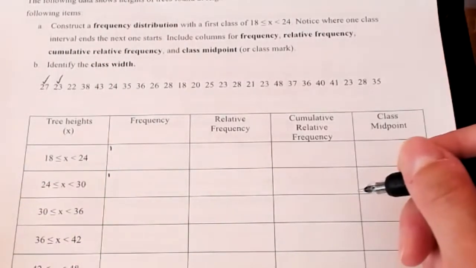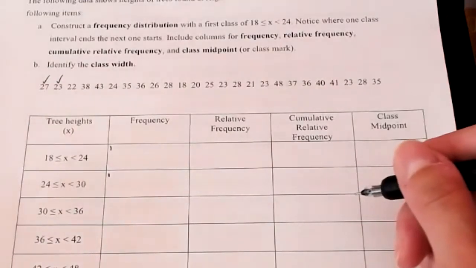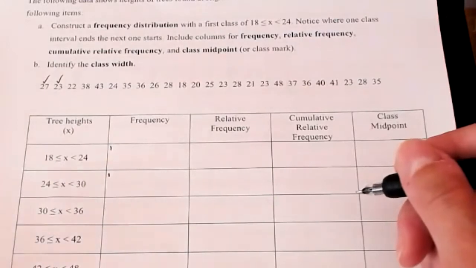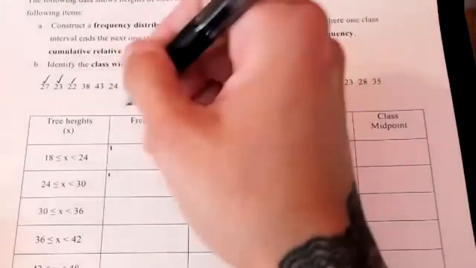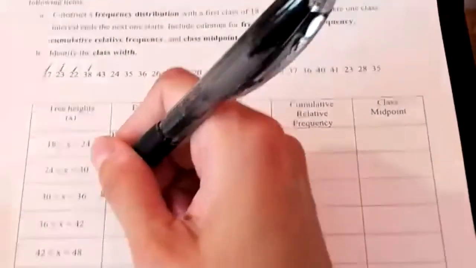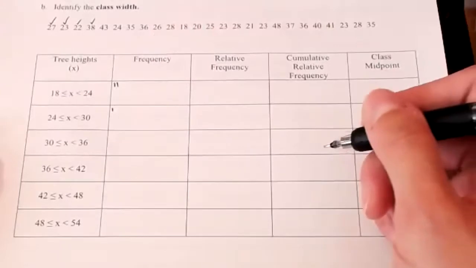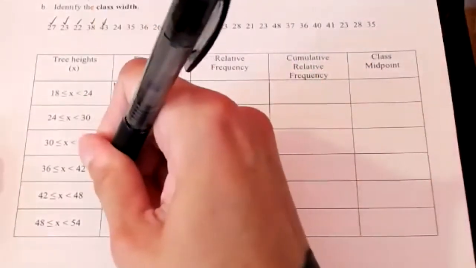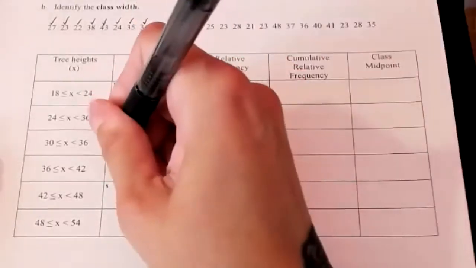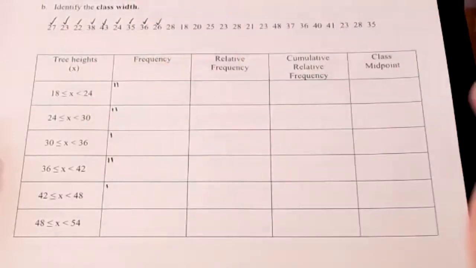So I want us to continue in this fashion. You can watch as I move through this, or you can do this at the same time, and then we can reconvene. So go ahead and throw your tally marks in to account for the heights of all of your trees. And I'm going to move this up just a touch so that you can see everything that I'm doing. If you have any questions while I'm moving through this, please tell me. Be very careful as you assign each value.